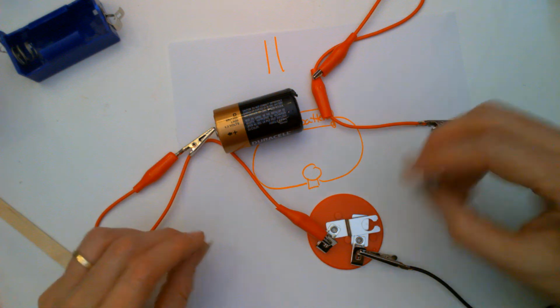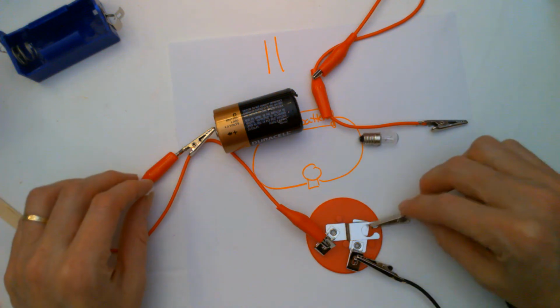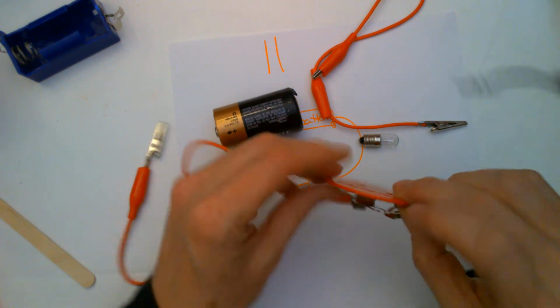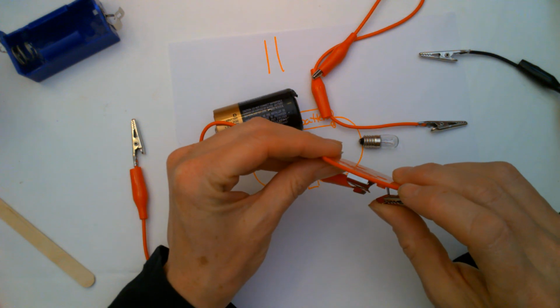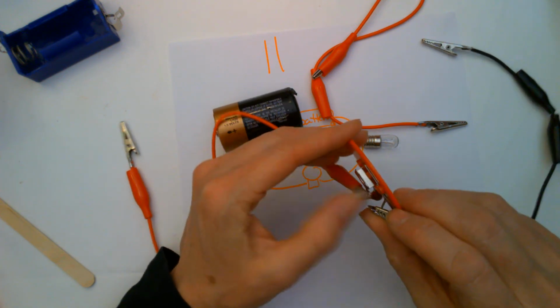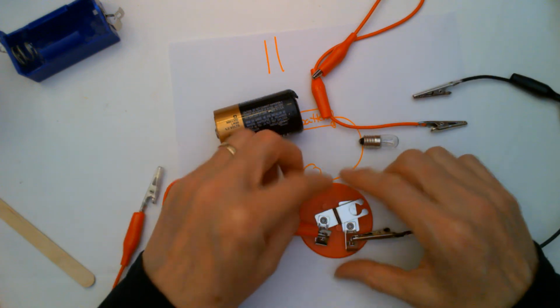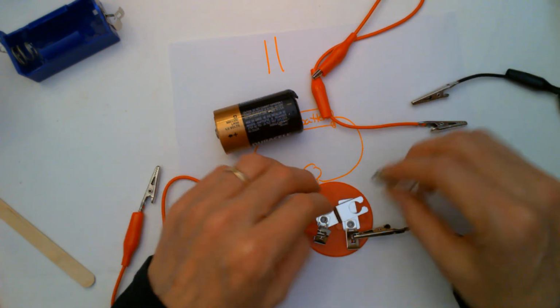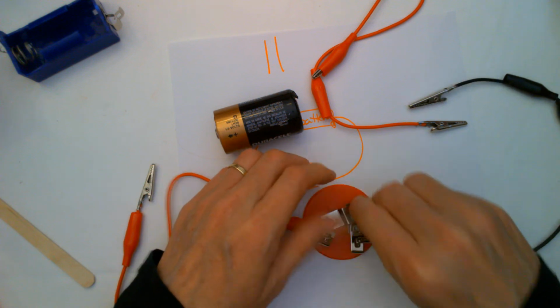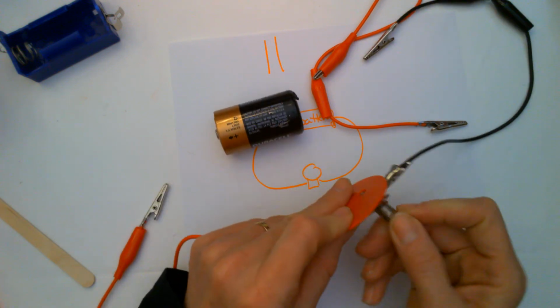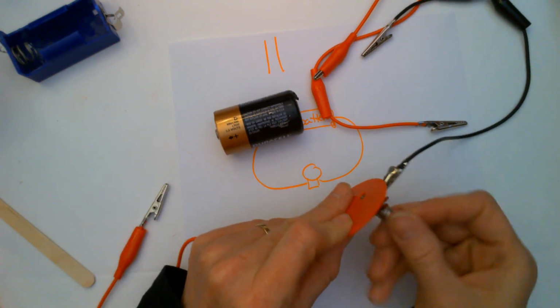But anyway, when you take this out, you have actually opened the circuit. And that's because if you see here, I don't know if you can see this very well, but the metal isn't actually touching each other. They're separated by the plastic, which is an insulator. So if I had another light bulb here, and I took this one out, it would actually open the circuit and it wouldn't work.